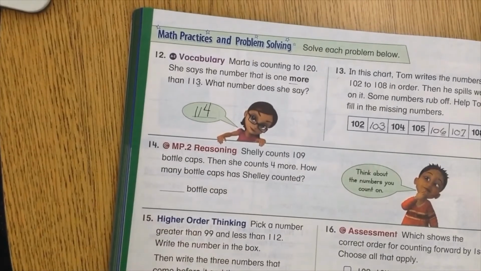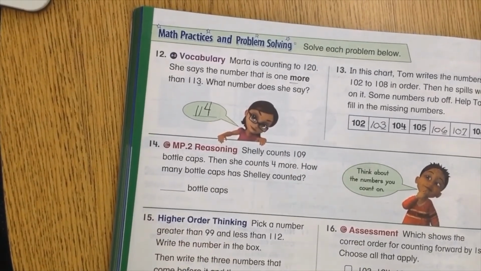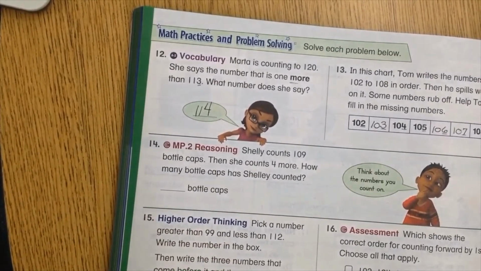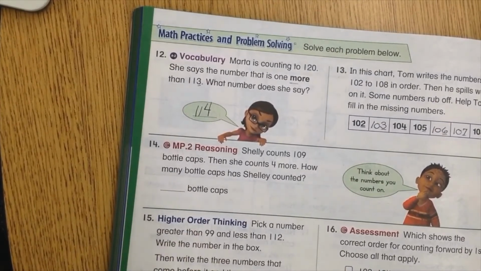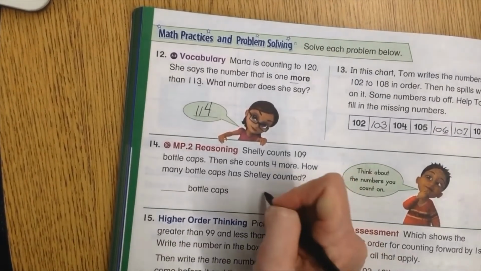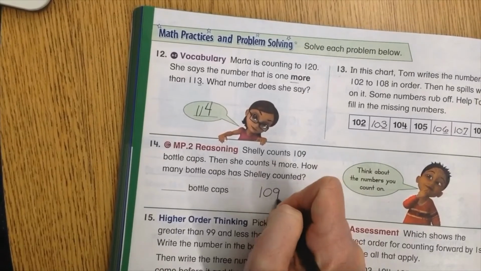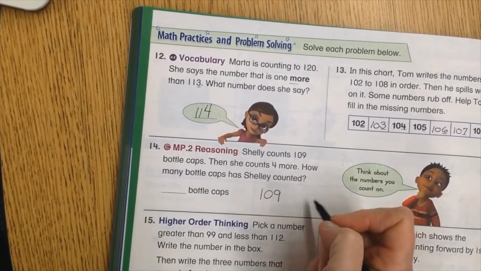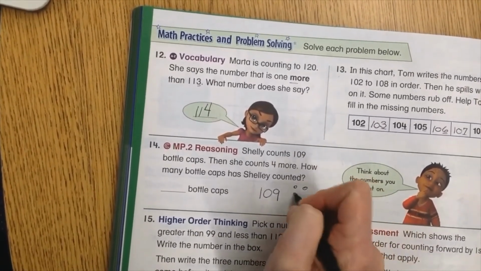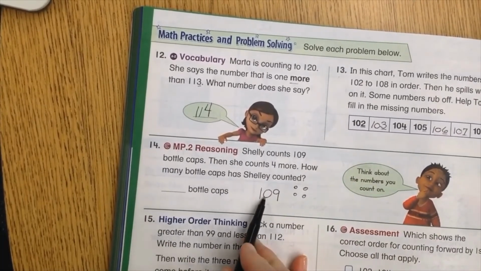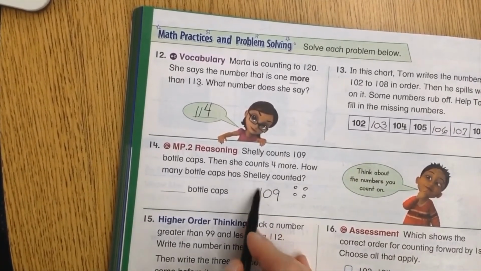Number 14, Shelley counts 109 bottle caps. Then she counts 4 more. How many bottle caps has Shelley counted? So she starts with 109, and then we're going to count 4 more. So I'm going to draw 4 little bottle caps, and let's count up as we go.